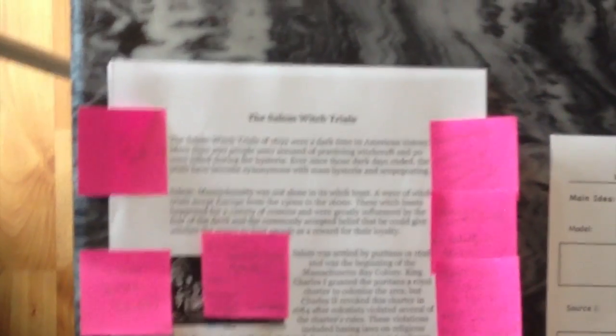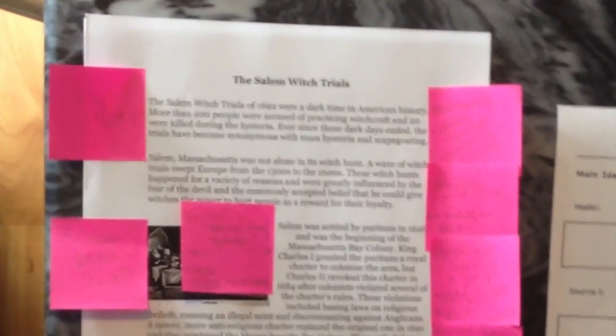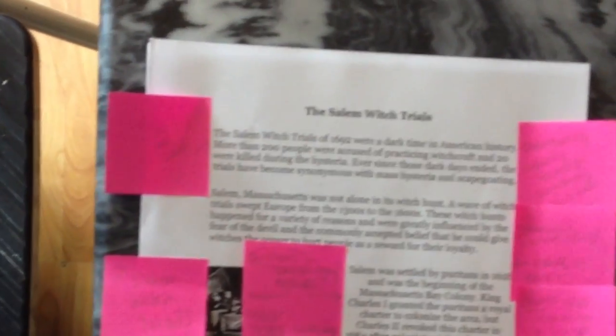Okay, so once we finish annotating the text as we've done here, the next step is what to do with those annotations. What we're going to do this time is take these annotations and use them to help us fill out the organizer. So we're going to go to the first box of the organizer, the model.